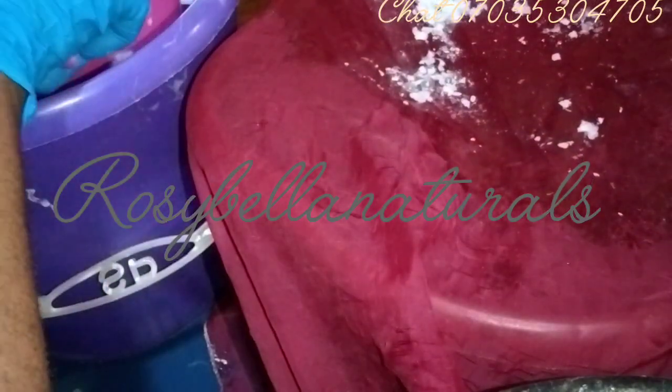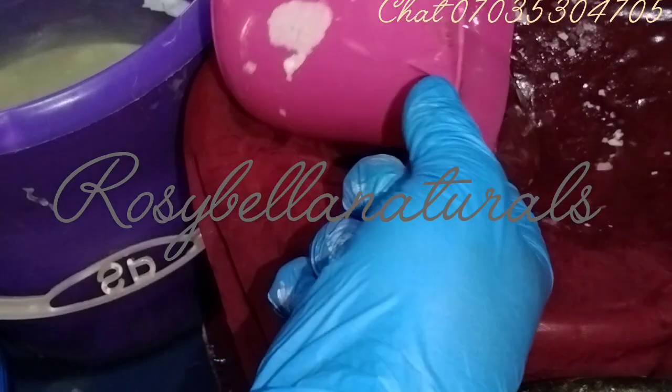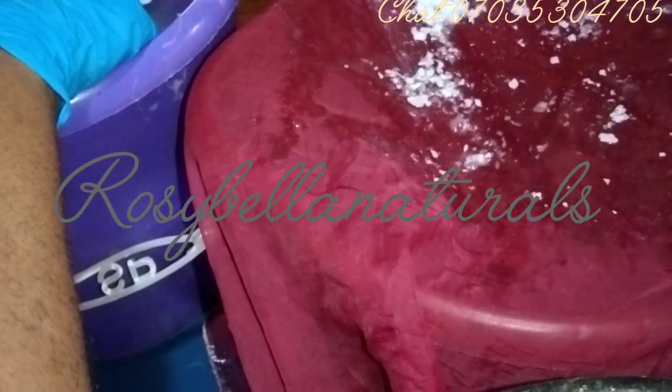Keep scooping until the last drop where you see those settled white particles. You set them aside again to fully settle for a day, then you receive them.